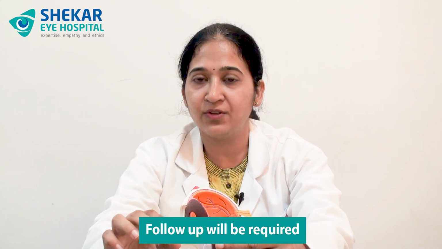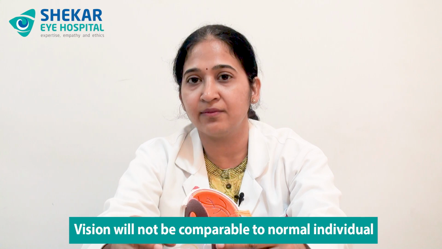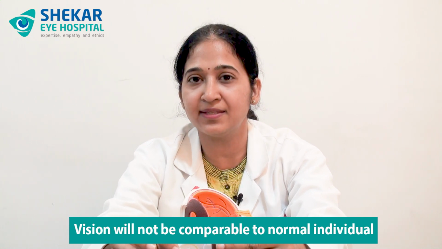It is also important to understand what the patient expectation should be after surgery. The first thing is that some follow-up will be required. It will definitely replace the diseased cornea, and a healthy cornea will be stitched to the recipient cornea. But the vision will not be comparable to that of a normal individual. It will be less, but definitely better than when it was with the diseased cornea.